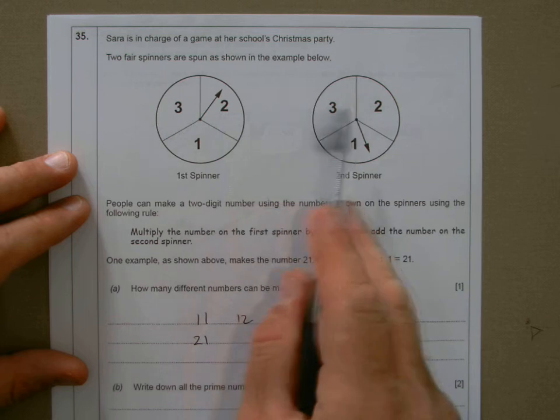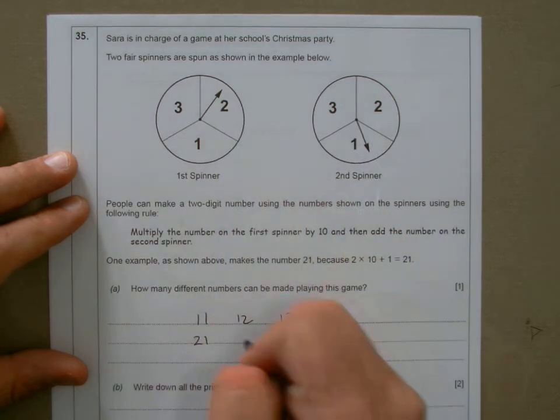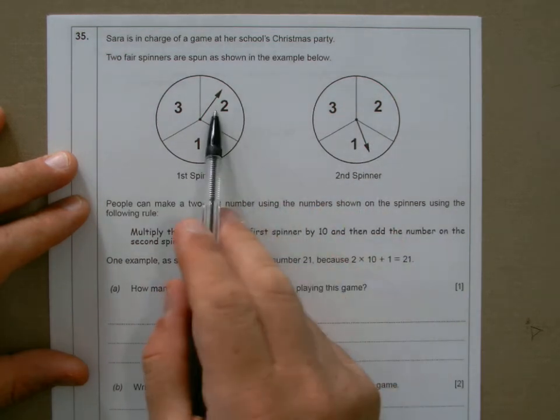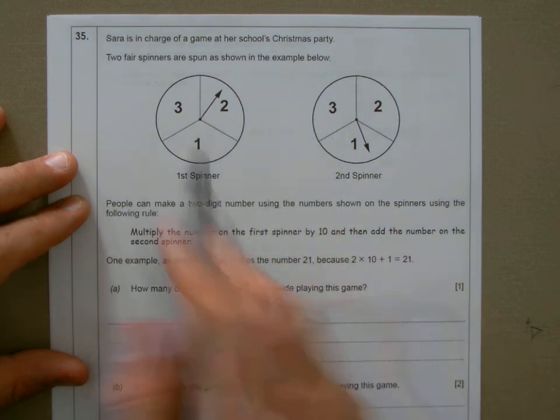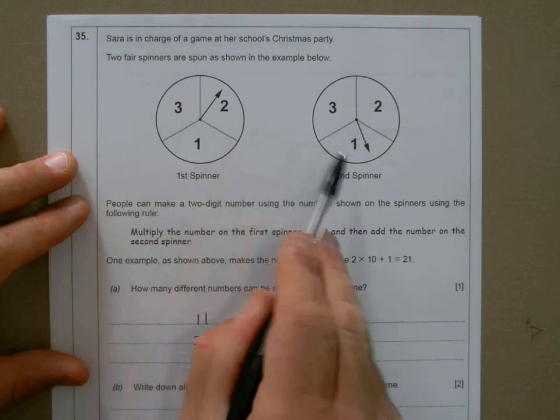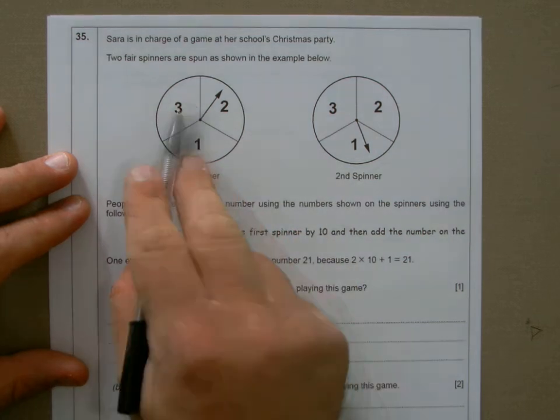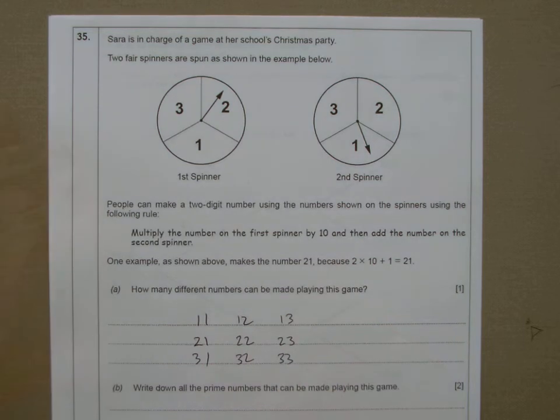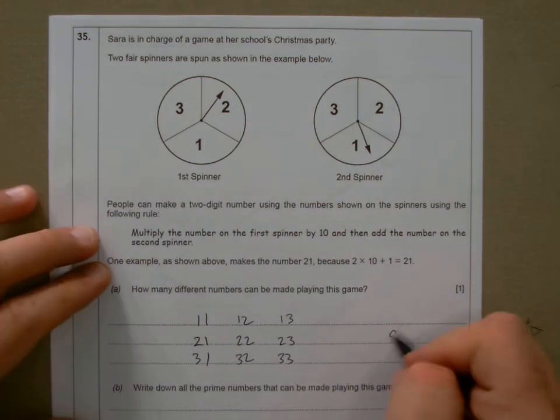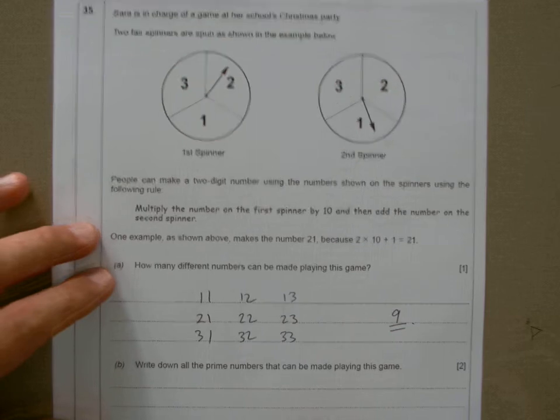And then the 2 times 10 is 20. Add the 2 is 22. And then the 2 times 10 is 20. Add the 3 is 23. So we get the idea, don't we? And we do the same with the 3 then. So there'll be 31, 32, and 33. So how many different numbers can be made playing this game? Well, 9. We'll put there, underline that, 9 different numbers.